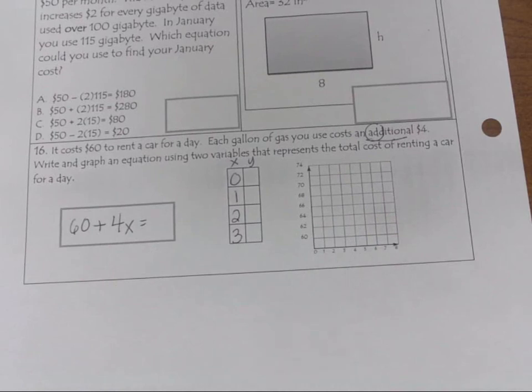Okay, once you have finished fixing this, do not turn it in the box, bring it to me, and thank you for making your quiz score better. I appreciate it.